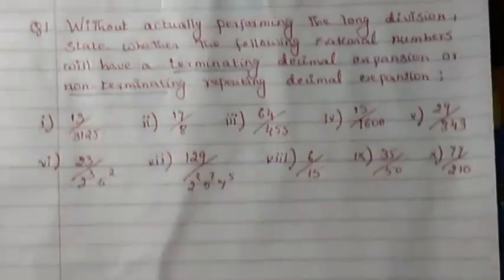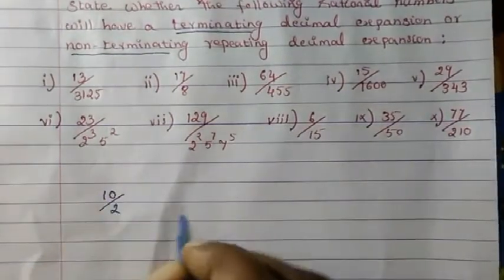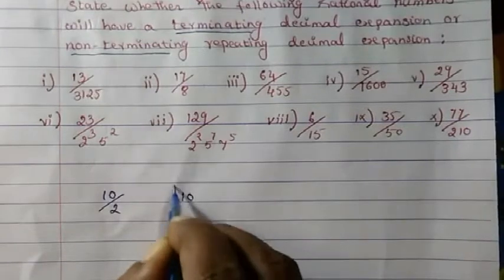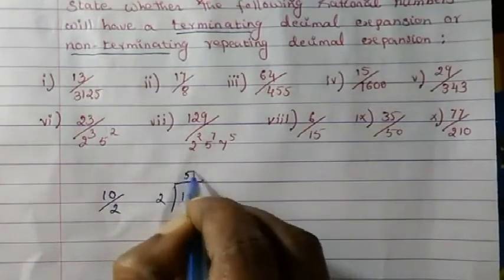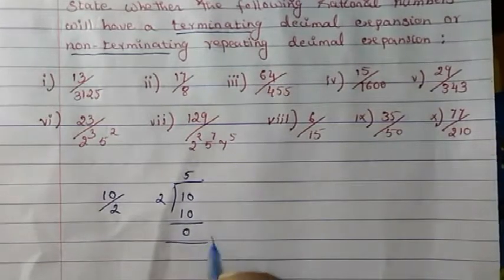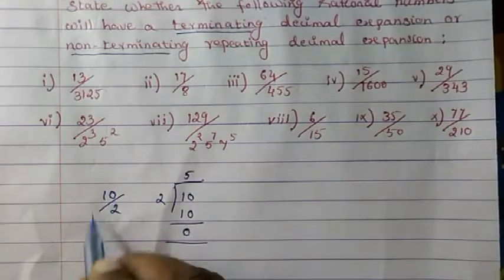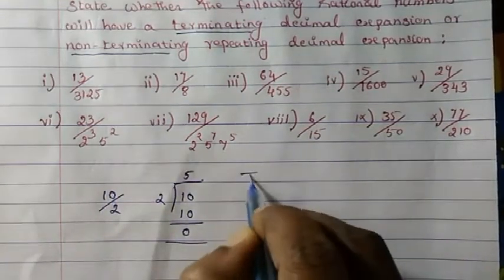For example, if we have to divide 10 by 2 and perform long division, 5 times 2 will get 10, the remainder is 0. So when we get the remainder 0, this type of division or this type of rational numbers, we call it terminating.